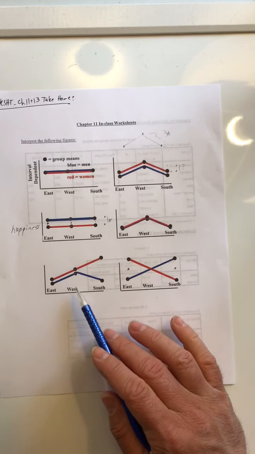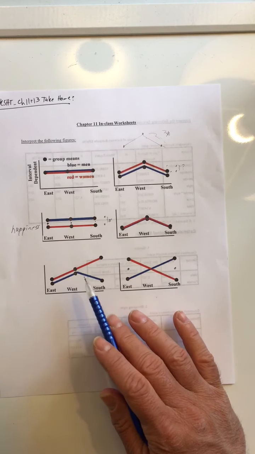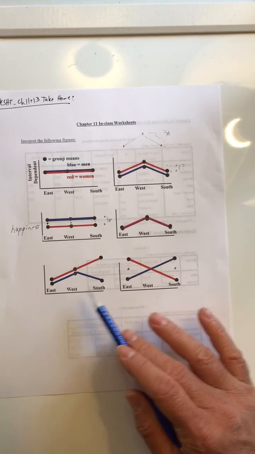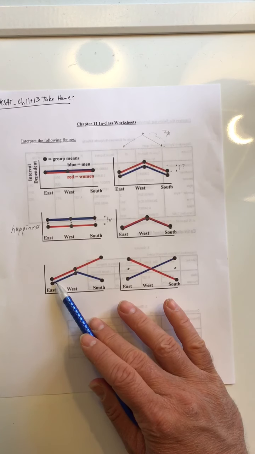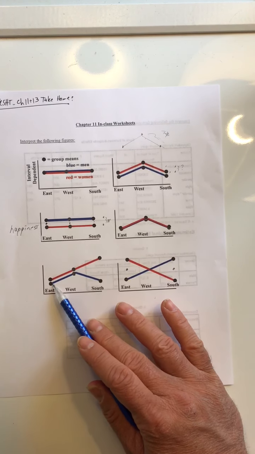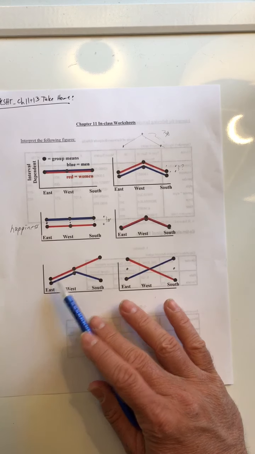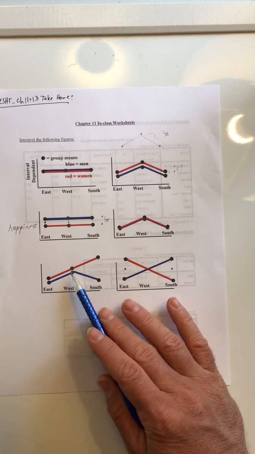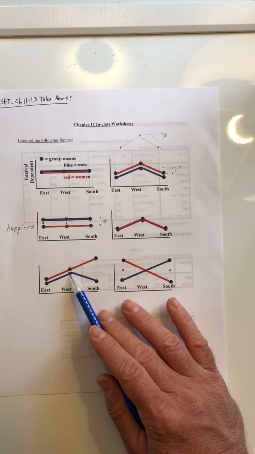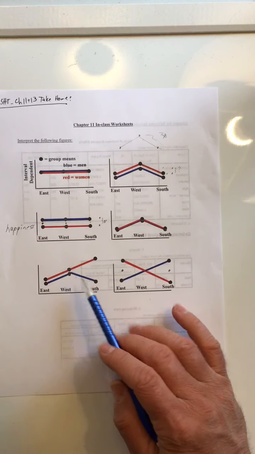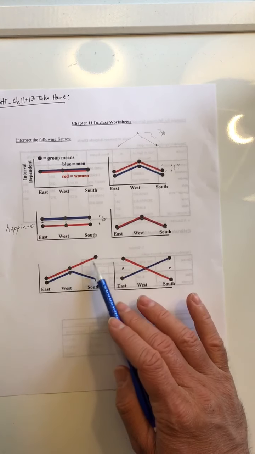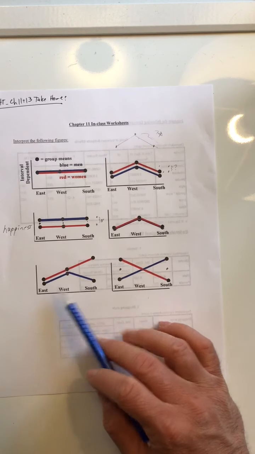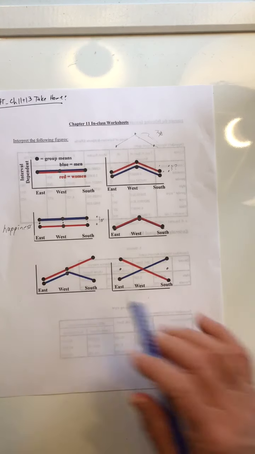So if you were going to interpret this, what does this mean? It means your happiness depends not only on where you live, but also your gender. Gender and location do not seem to have a huge impact if you live in the East and you're a male or a female. In the West, male or female, not a whole lot of difference, but it is higher than the East. But when you go to the South, this is where things separate. If you're a female, you have really high happiness, but if you're a male, you have lower happiness, such that you're almost like a male in the East. That's how you interpret it.